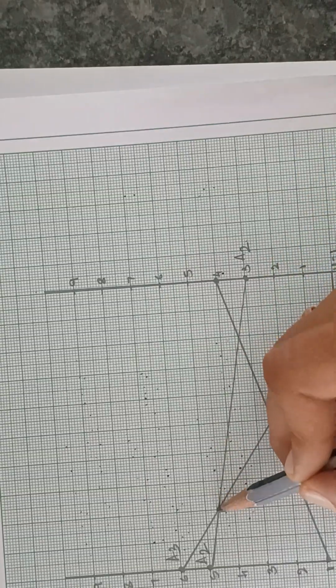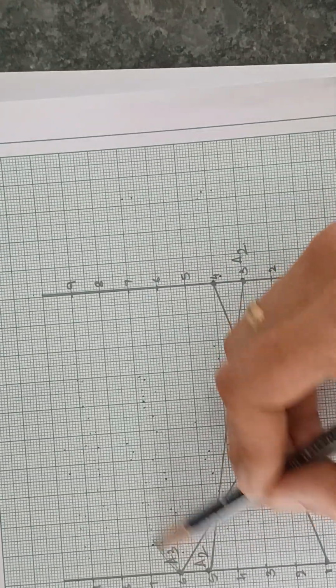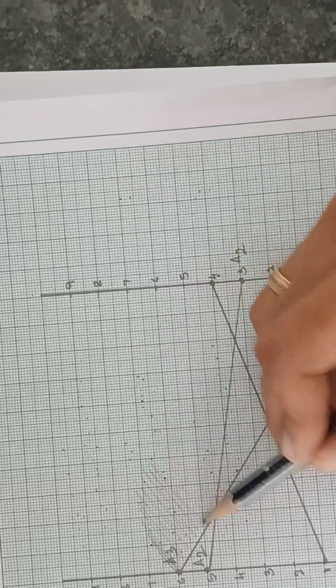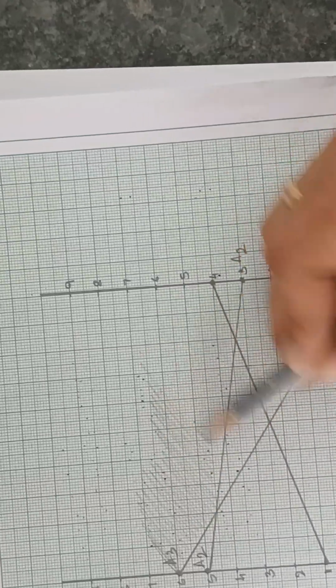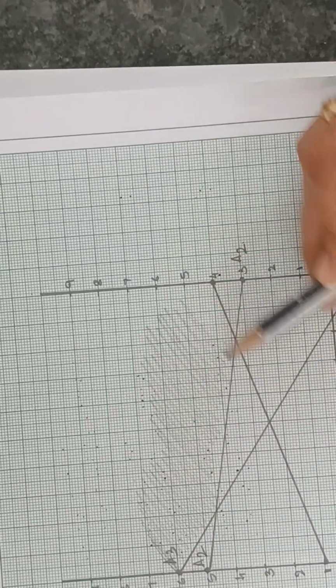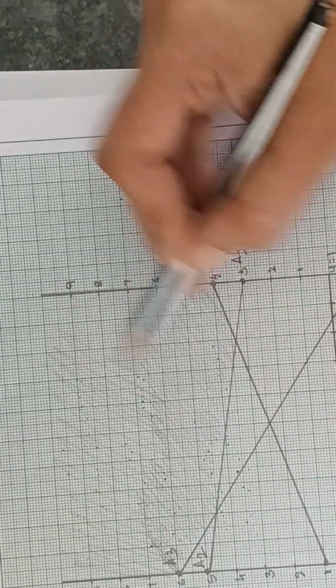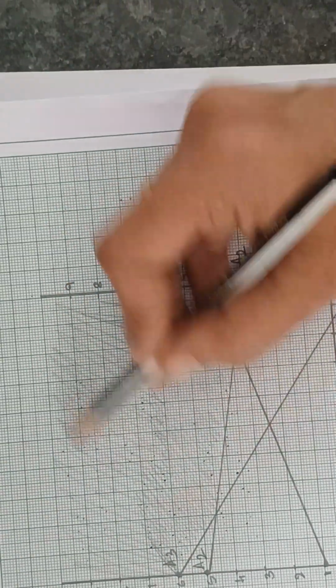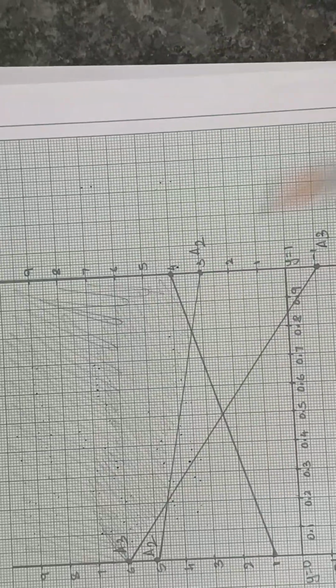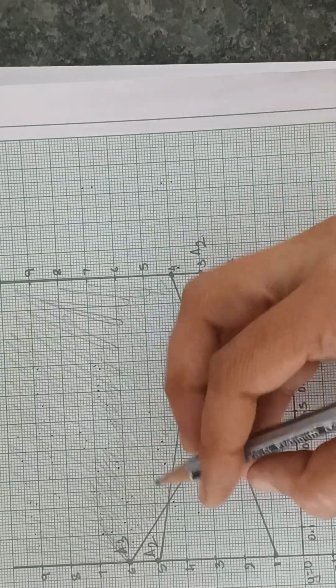So we can see that we have two. First we will plot the area. This is the area where our optimal strategies are going to fall. So let me just mark this area. So this is the area. Now we have two intersecting points.